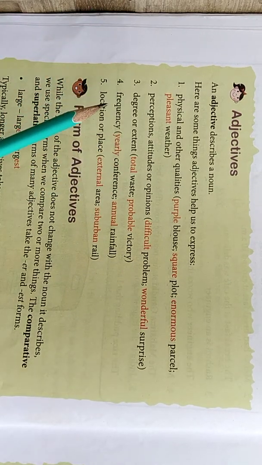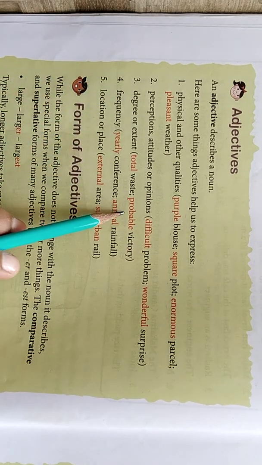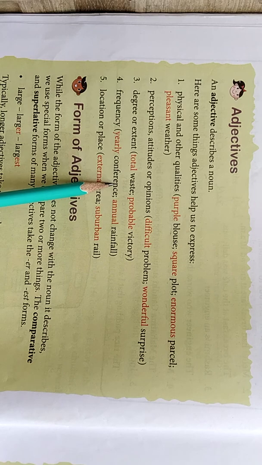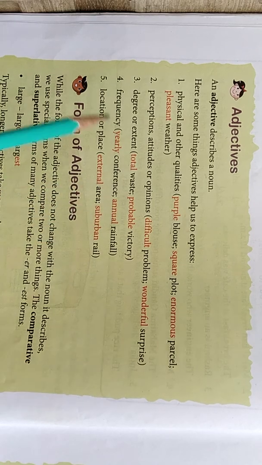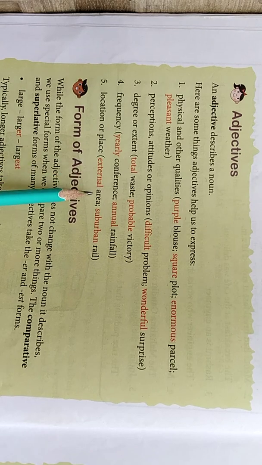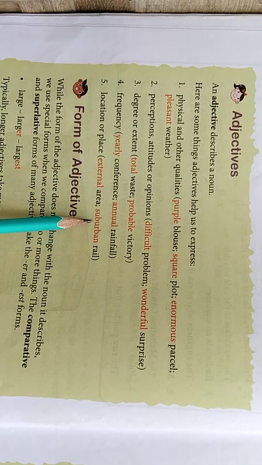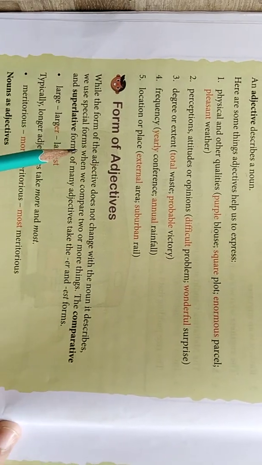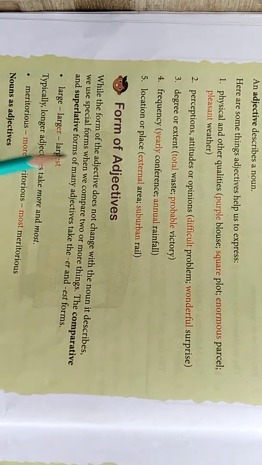You are doing the hard work, it is a total waste. Probable victory. Frequency of something, like yearly conference, annual rainfall, annual function. Location or place, like external area, suburban rail.